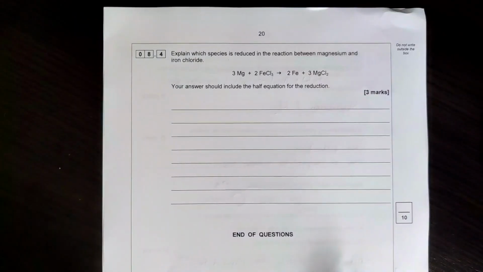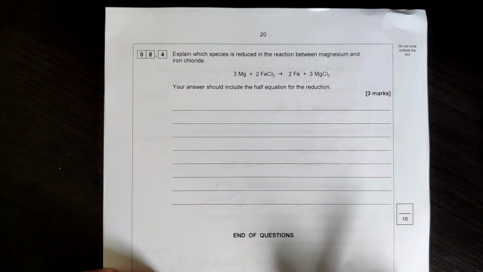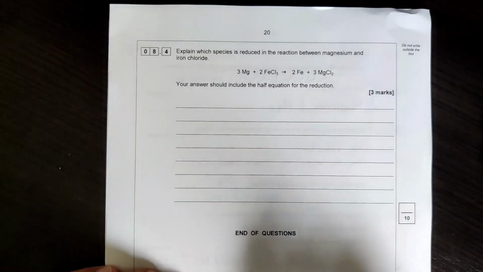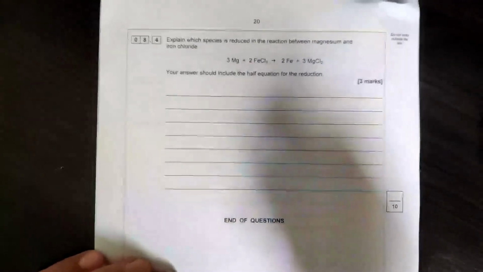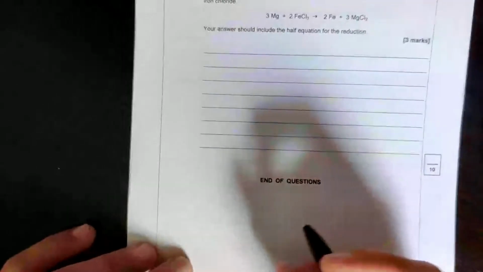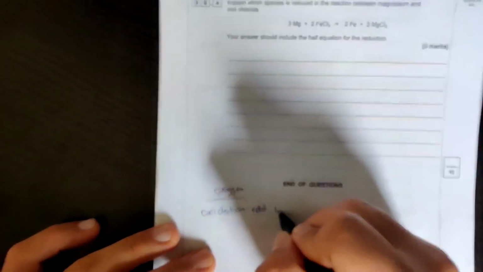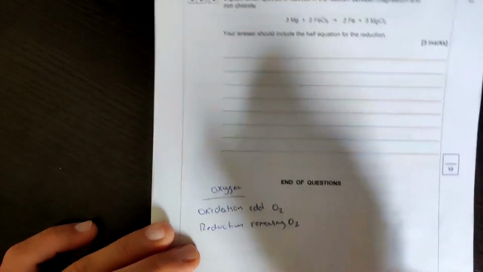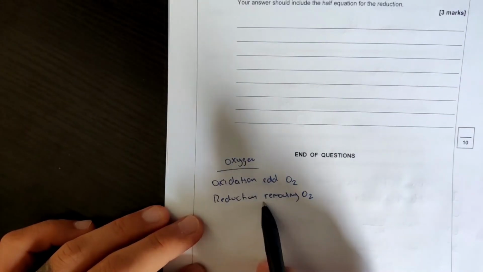Okay, so let's go over here with question 8.4. Explain which species is reduced in the reaction between magnesium and iron chloride. Okay, now this is very, very easy. Remember that there are two situations in which you can reduce. If you're talking about oxygen, let's write this down: when you're talking about oxygen, oxidation is adding oxygen and reduction is removing oxygen.